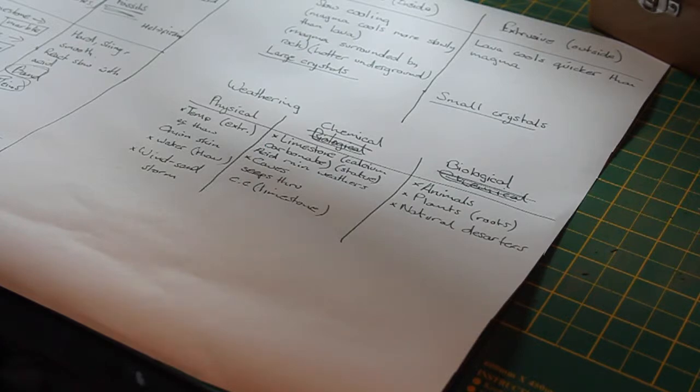Another physical thing is water, and this is the freeze-thaw method. What happens is you've got a crack, the water goes into this crack, and at night it freezes into ice, and as we know, when something turns into ice it expands, so that causes the crack to widen, and this happening every day will eventually make the crack big, so the rock will fall off. The final physical one is wind, which can be like sandstorms and things like that.